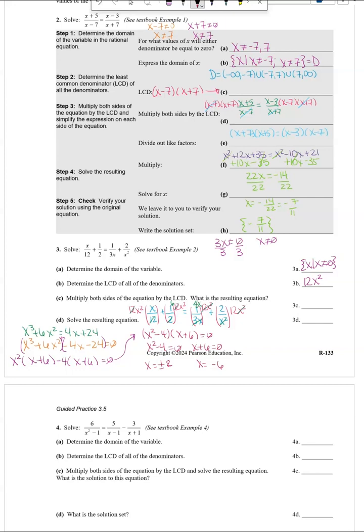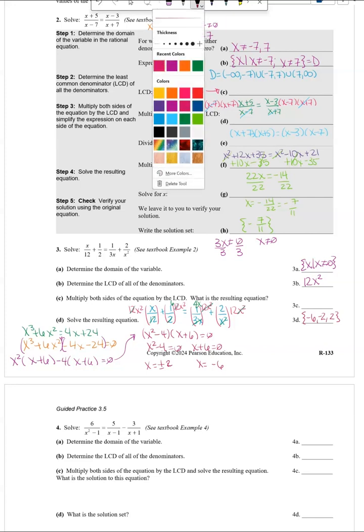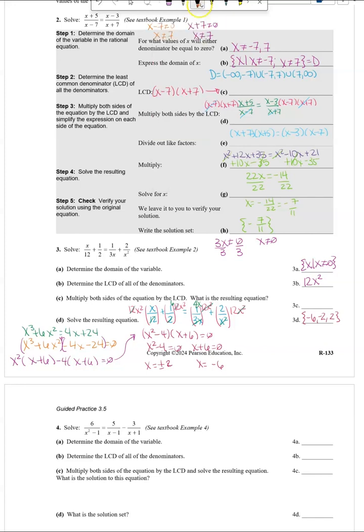So our answer for 3D is going to be negative 6, negative 2, and 2. And then this is x cubed plus 6x squared minus 4x minus 24.